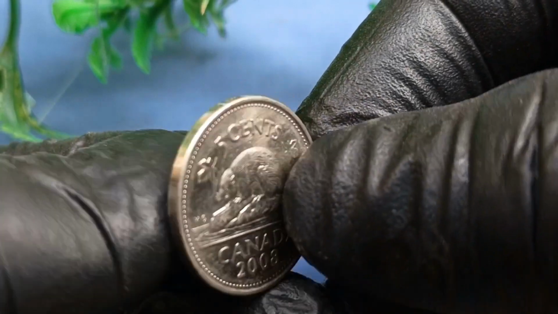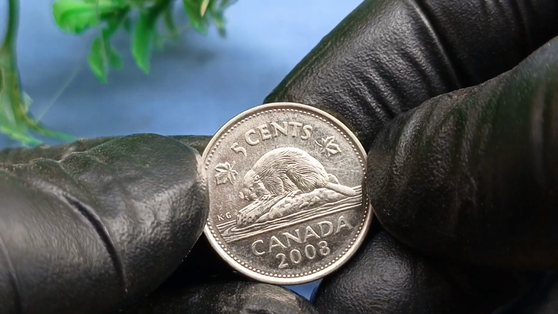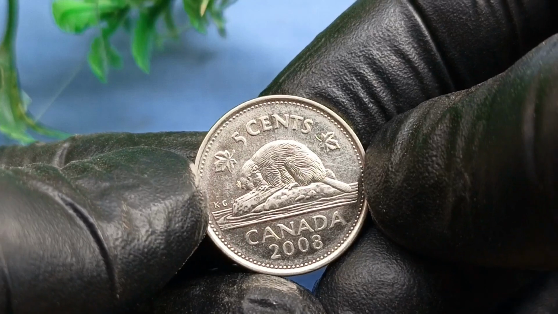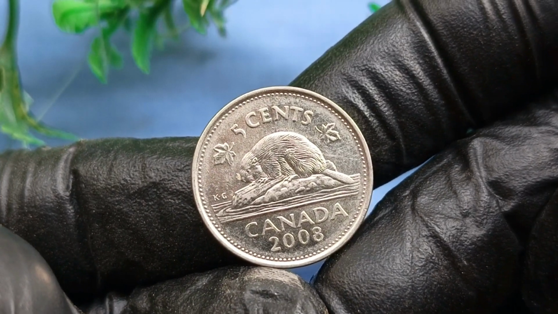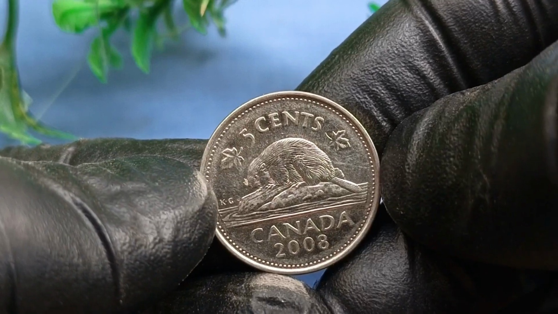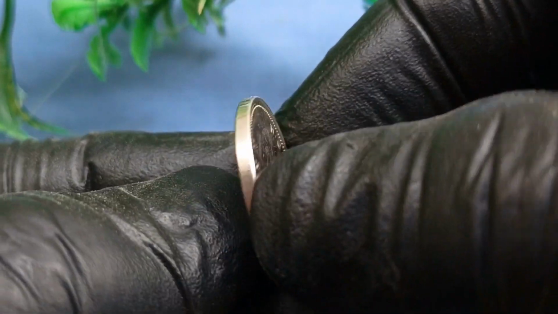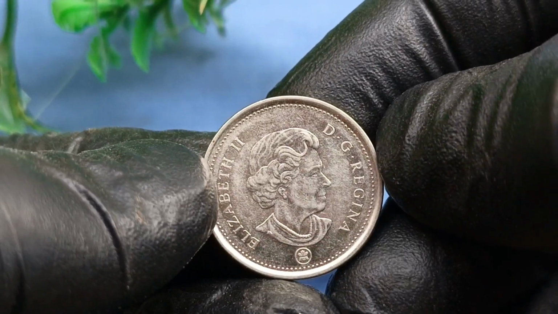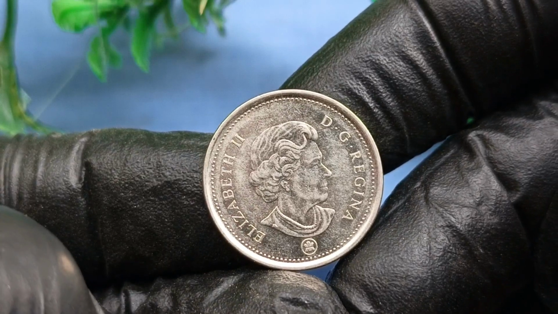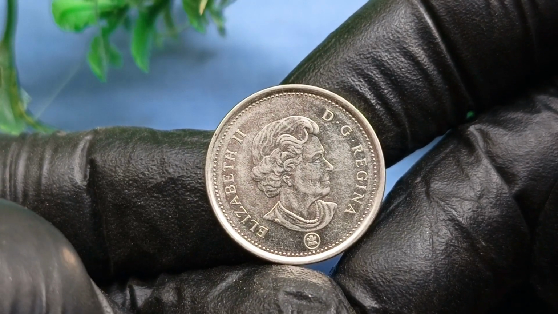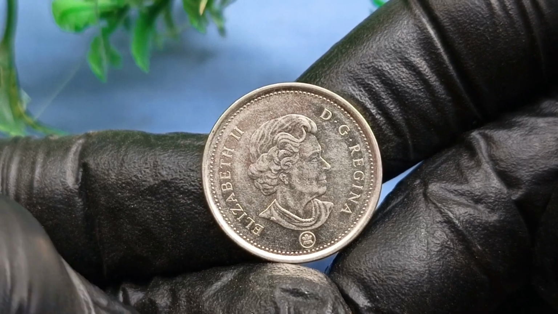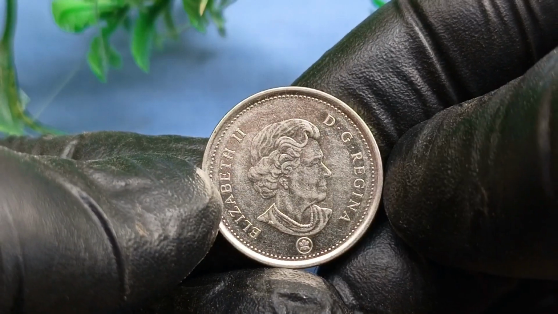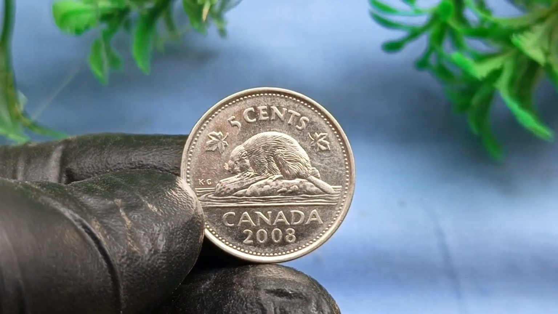The 2008 Canadian 5-cent coin demonstrates that history is often preserved in the smallest everyday objects. Its iconic beaver reverse, modern portrait of Queen Elizabeth II, advanced plated steel composition, and connection to the Royal Canadian Mint make it an important part of Canada's numismatic heritage. Whether discovered in circulation or carefully preserved in a collection, it remains a meaningful reminder that even the most familiar coins can tell remarkable stories when their history is understood.